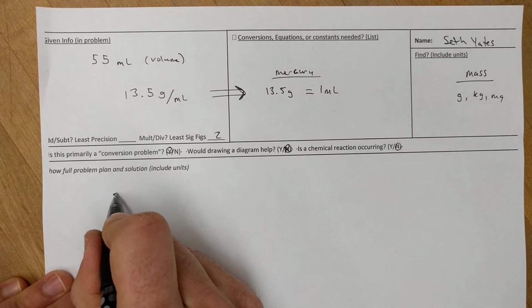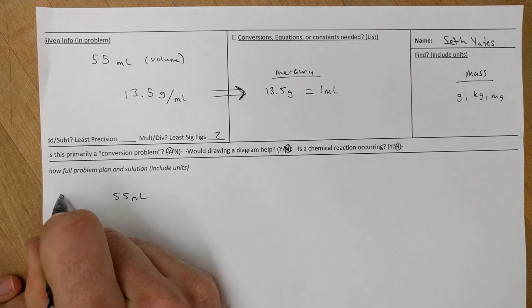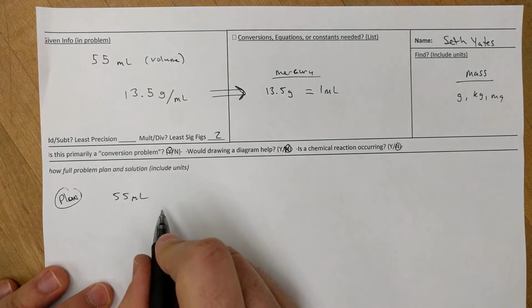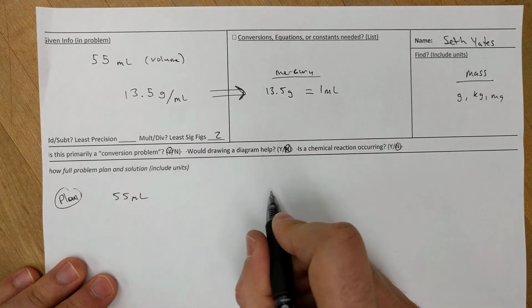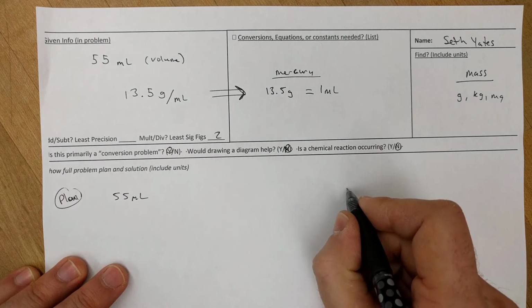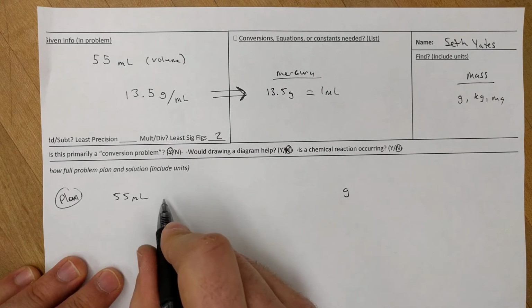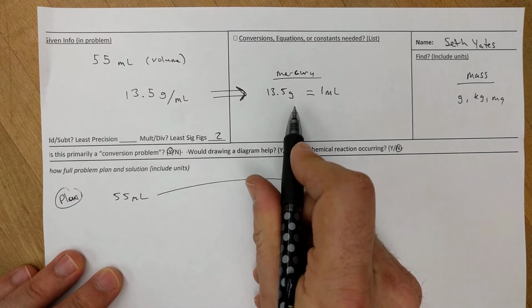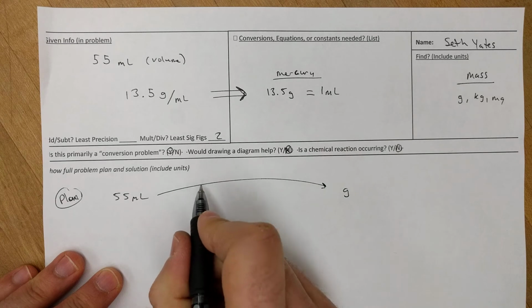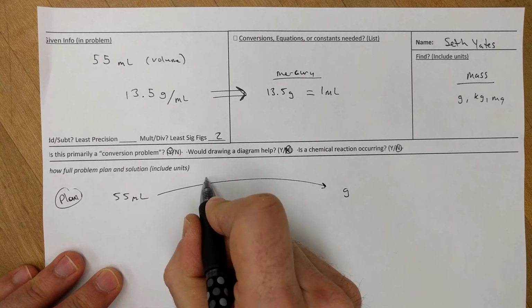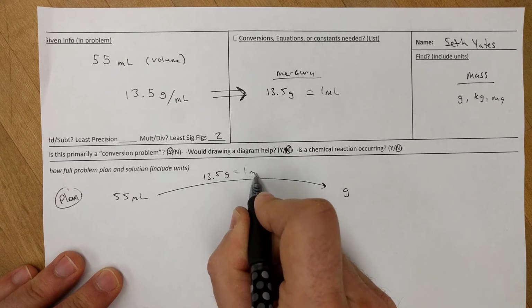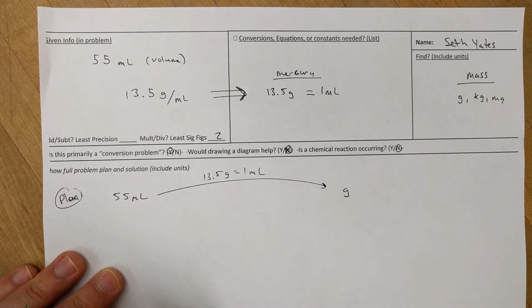We're going to start out with 55 milliliters, and this will be my plan first. You don't always have to write it out exactly like this with a plan, but I'm going to, because I think it's helpful to think about it ahead of time. I'm trying to convert from milliliters to grams. To convert from milliliters to grams, it seems to me I can do that in one step, because up here I have a direct conversion from grams to milliliters for mercury. So I'm going to use the conversion of 13.5 grams is equal to 1 milliliter for mercury. I should be able to do that in one single step.